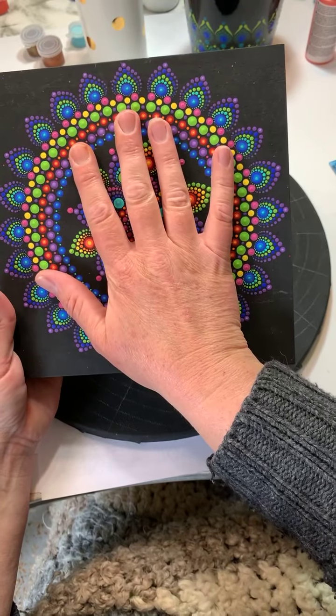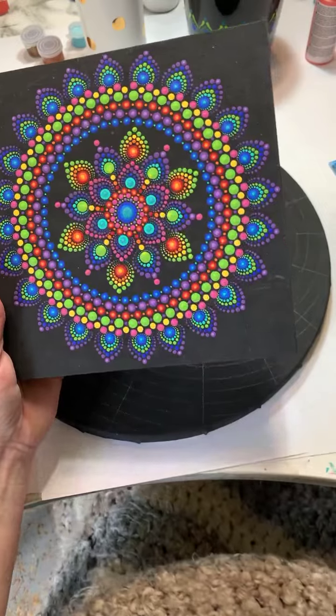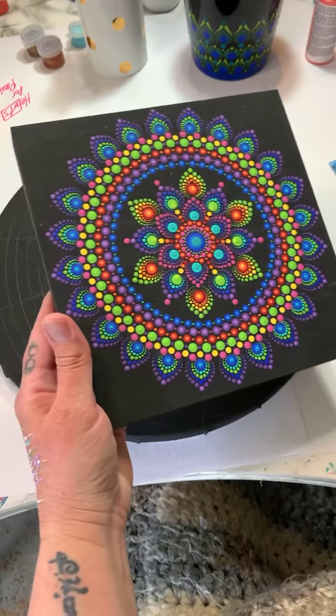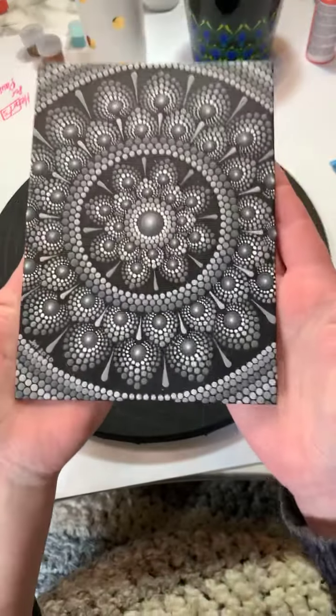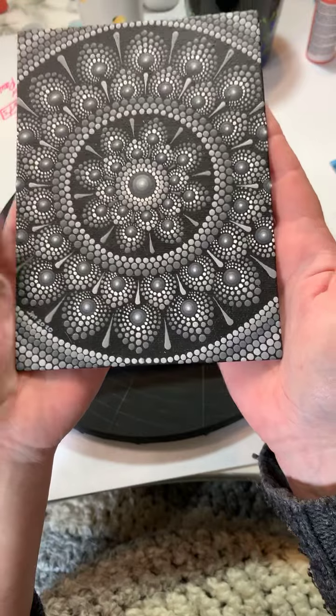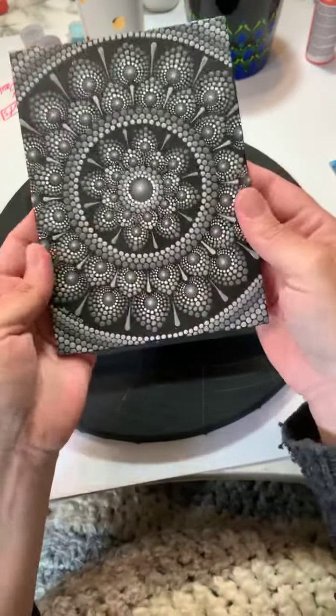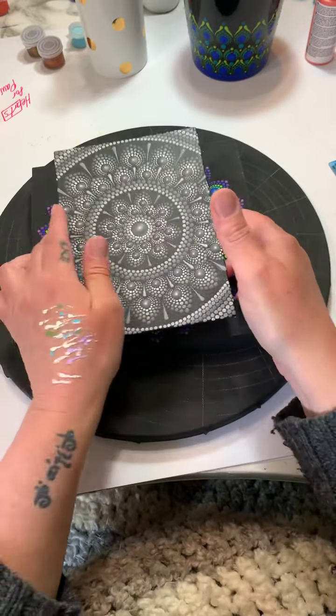These tutorials are available on my website or as a part of my Patreon membership. The other one, too, I should mention really quickly, that is on my Patreon but not available on my site, is this grayscale one, where we go through blocking it and we create this piece here. This is actually a magnet that I have. You can paint on anything. That's the beautiful part, okay?